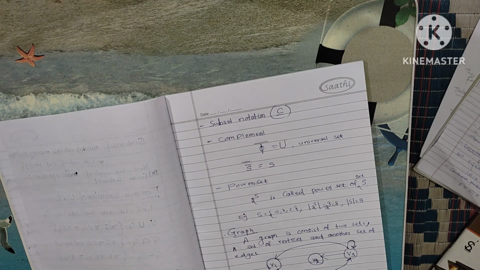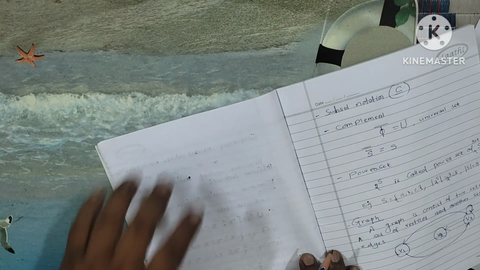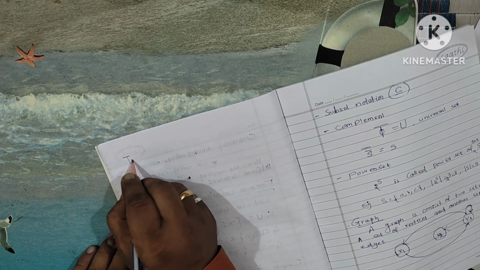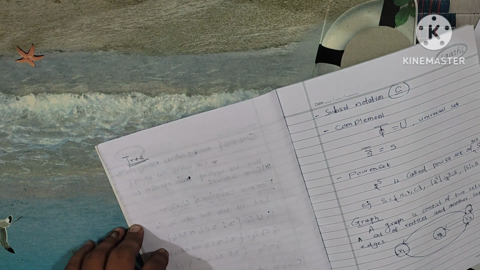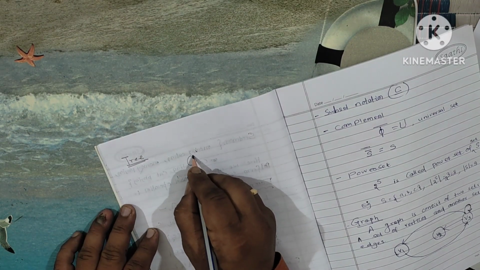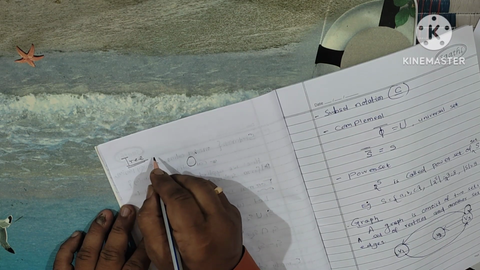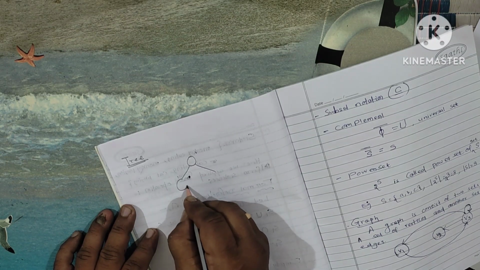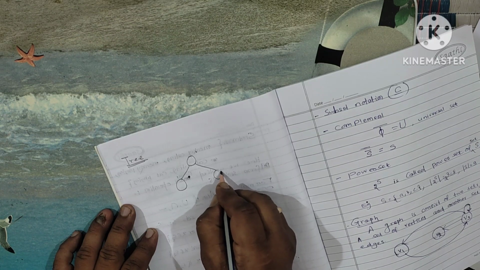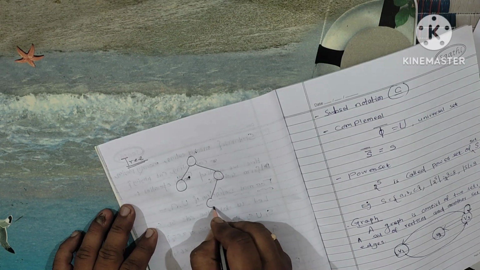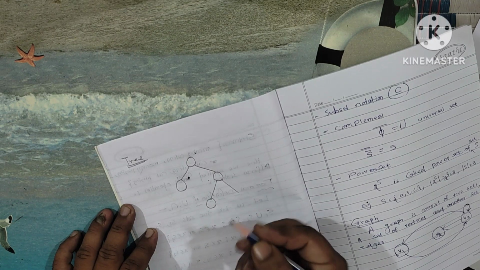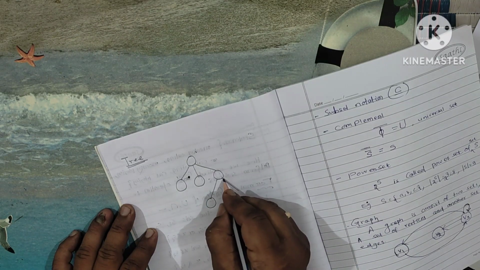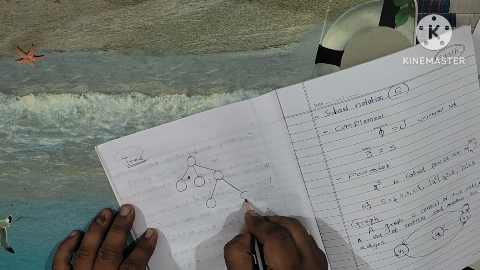Similarly, we can have a tree here. So let me discuss tree here. Everybody knows a root node. We are discussing the binary tree, but we are not bothered whether it is a binary tree or any tree.